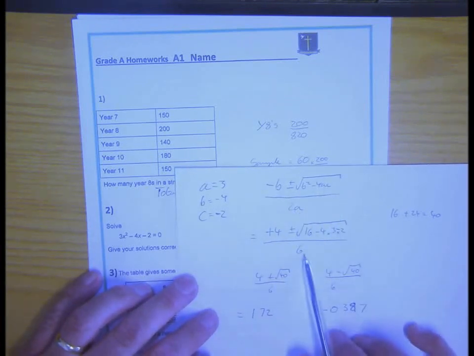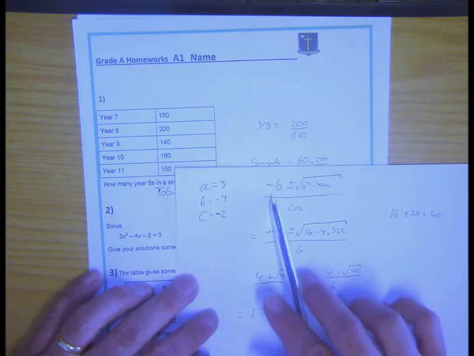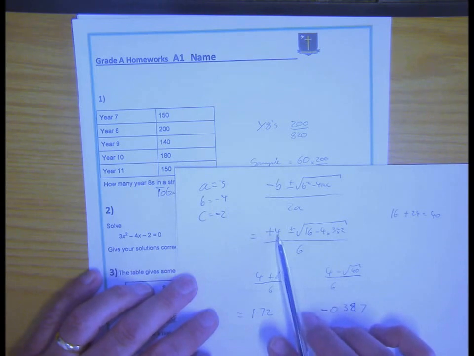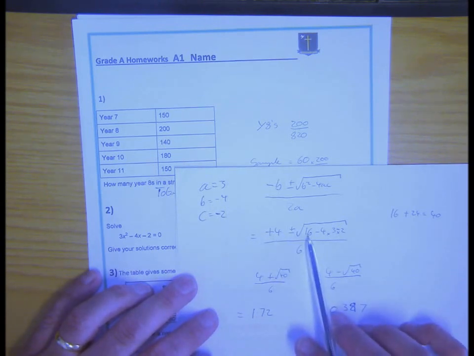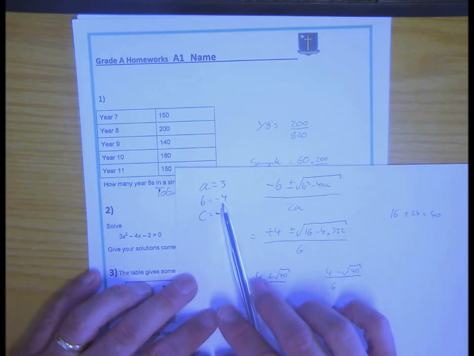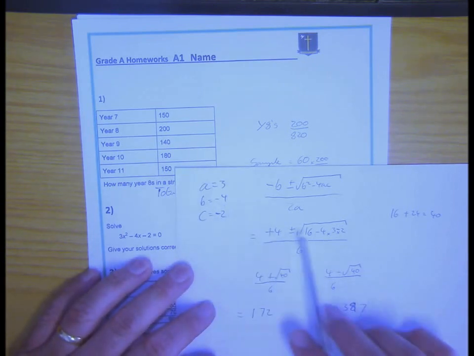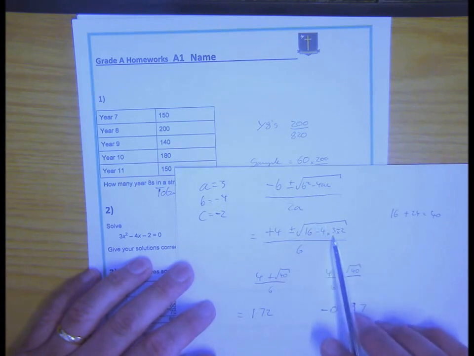So the 2a is now 2 times 3, which is 6. Minus b is minus 4, so that's plus 4. B squared is 16. Be careful because it's not minus 16. Minus times a minus is a plus. Minus 4 times 3 times minus 2.